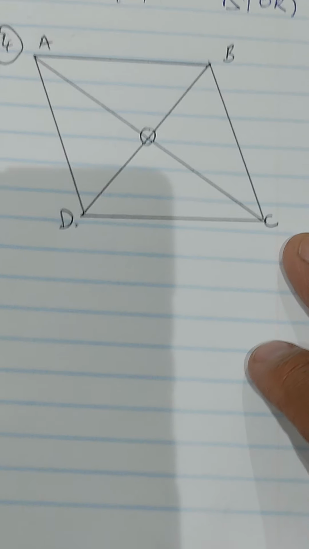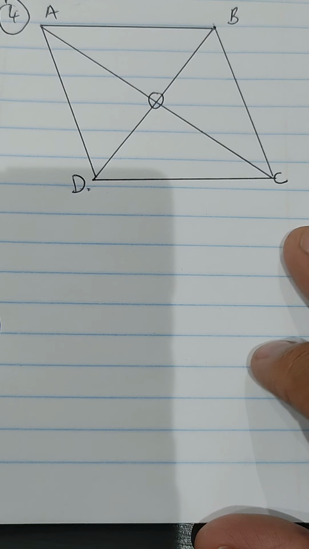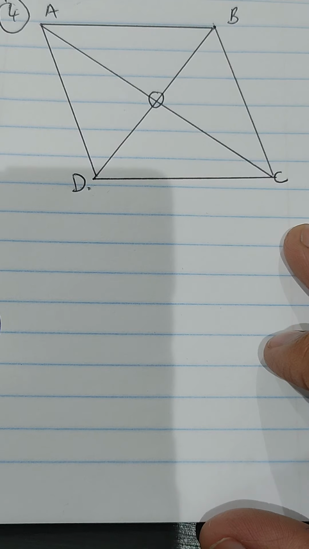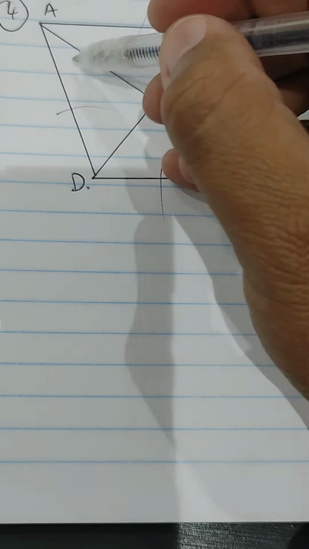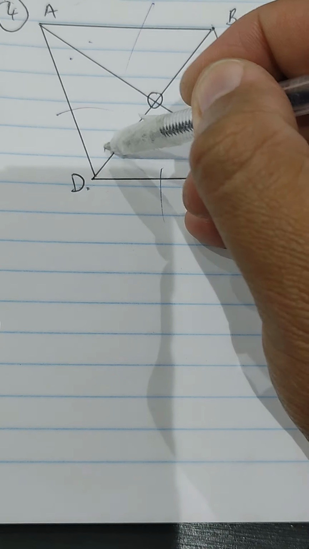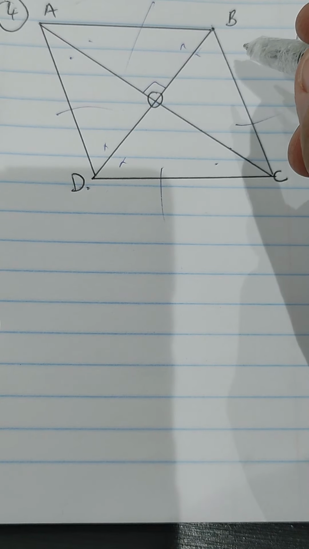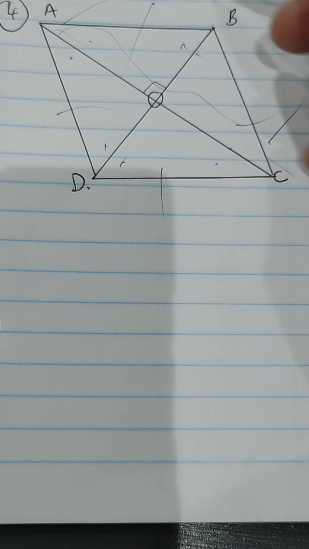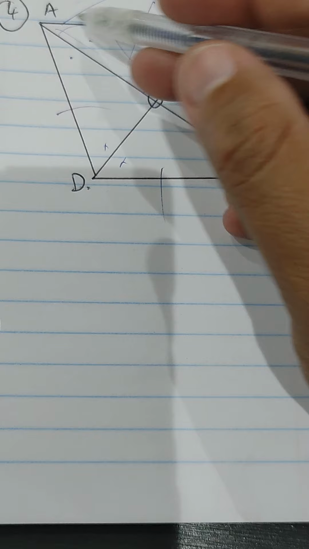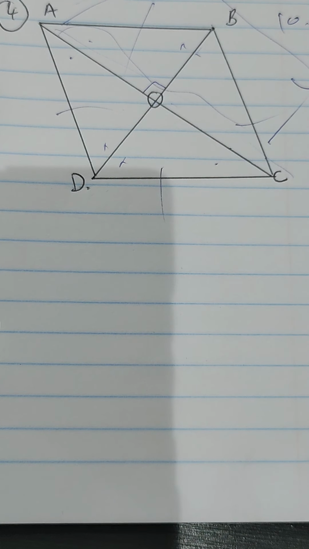Okay. Look at number 4. ABCD is a rhombus, so all those lengths are equal. Those angles are equal as well as those angles. That's also 90 degrees. Then we are told that AC is 10. So if AC is 10, then AO is 5 and 5. Why? Because the diagonals bisect each other.